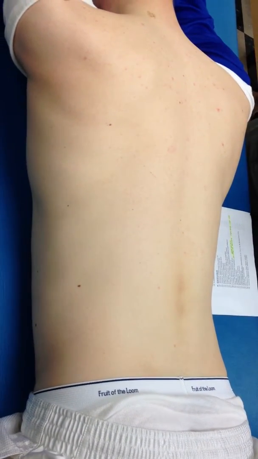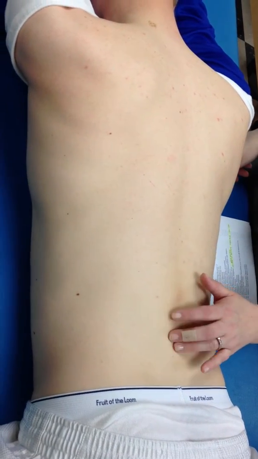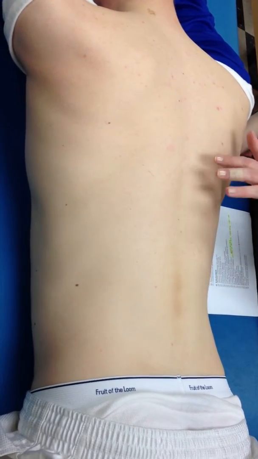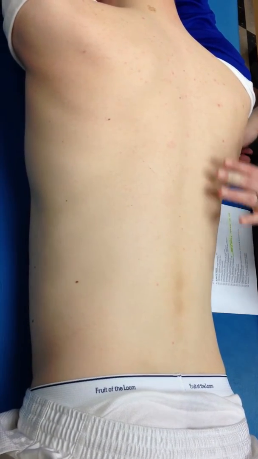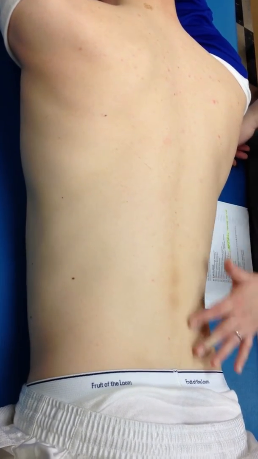From kinesiology, some of you may remember that the rotatores can go 2 to 4, and 2 to 4 is multifidi, and rotatores is 1 to 2 coming down.